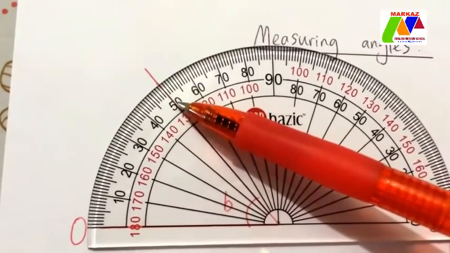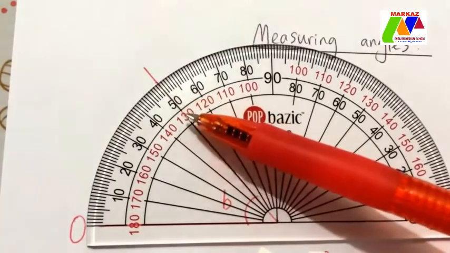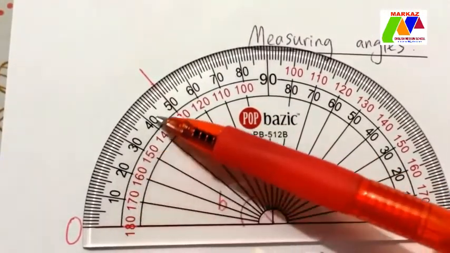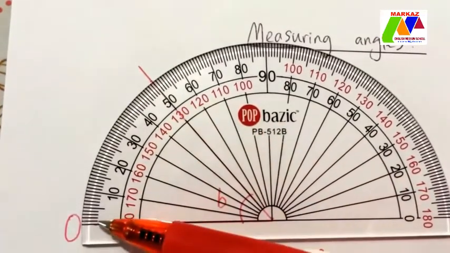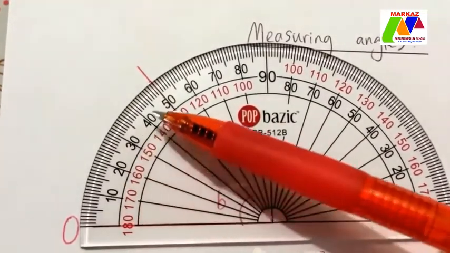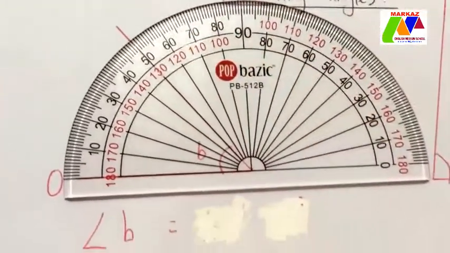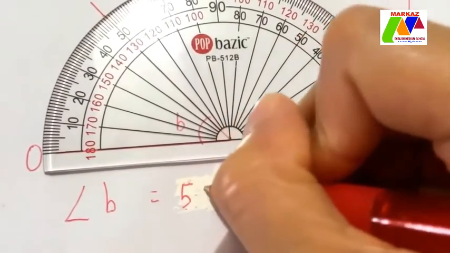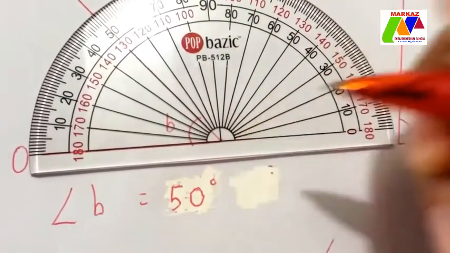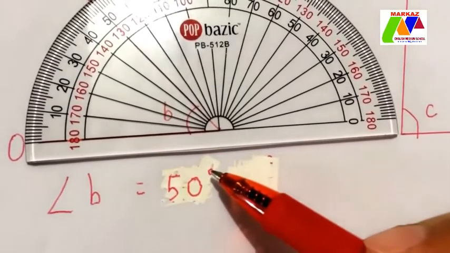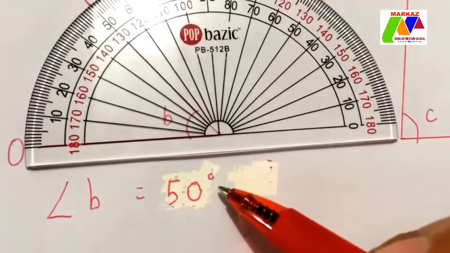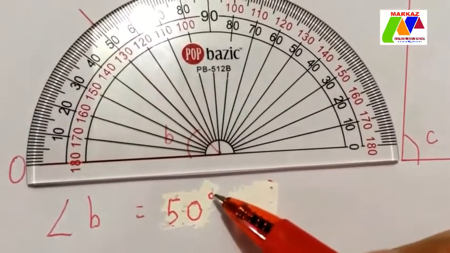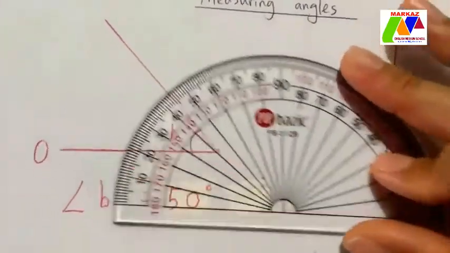Our angle is exactly 50 degrees. So, write angle B 50 degrees. This small 0 denotes degree.